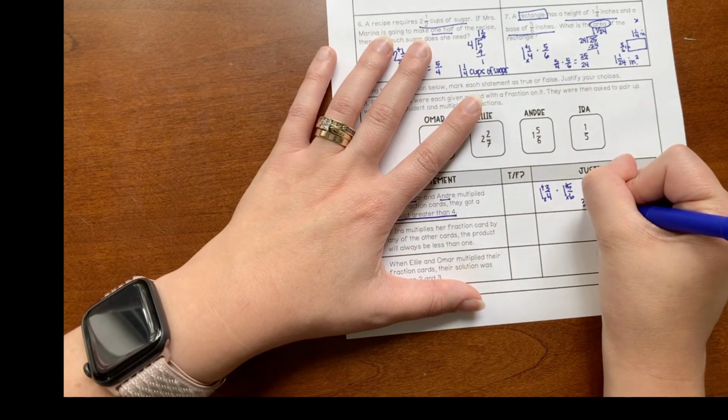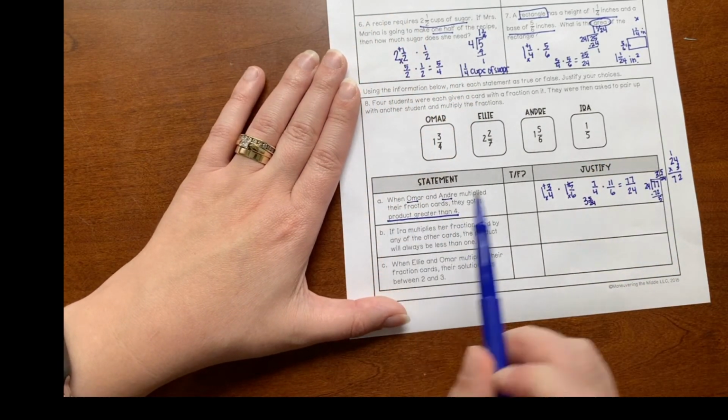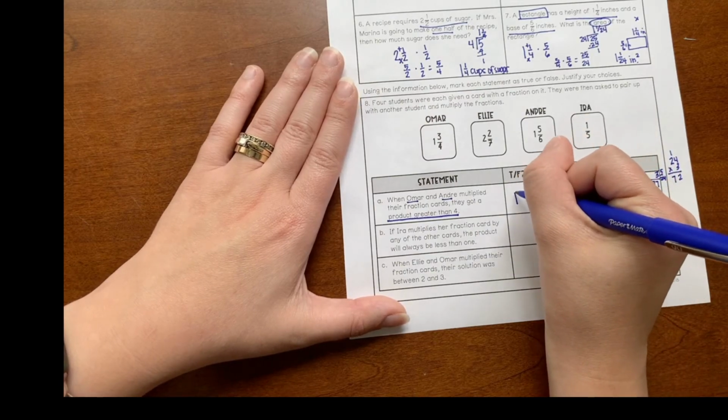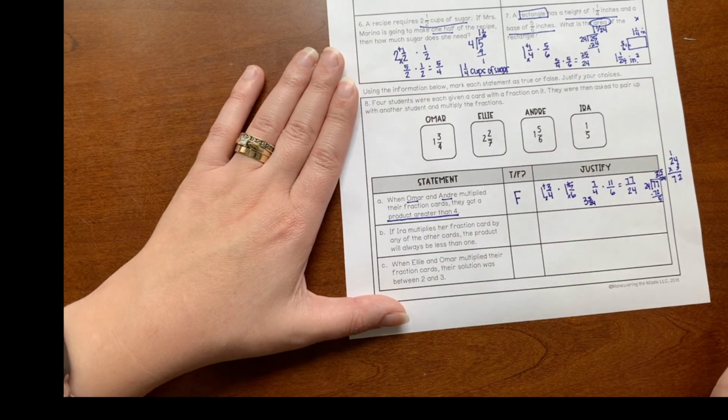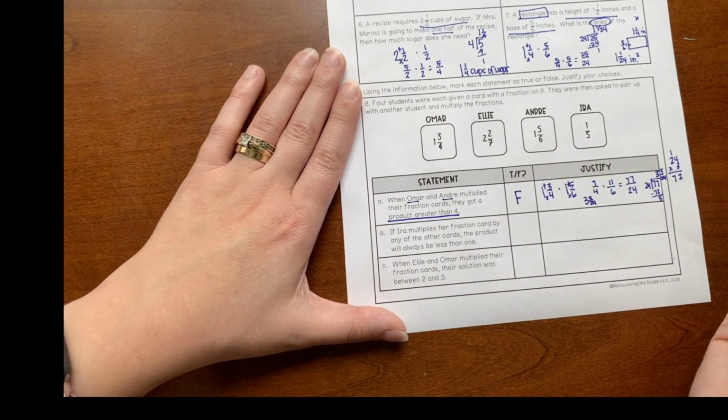So if my answer is 3 5/24, when I multiply these together, my product is not greater than 4. So this statement is false. You go ahead and try B and C, and then come back and check your work.